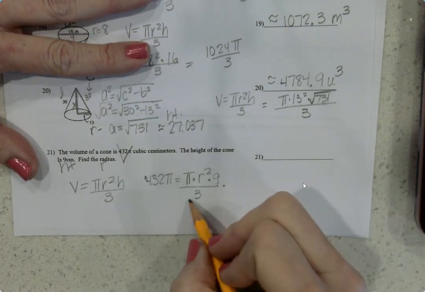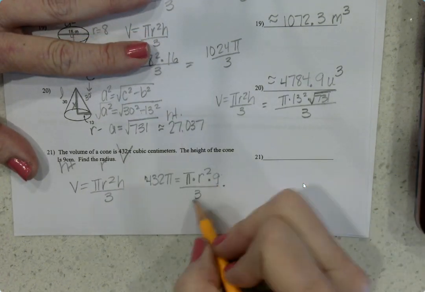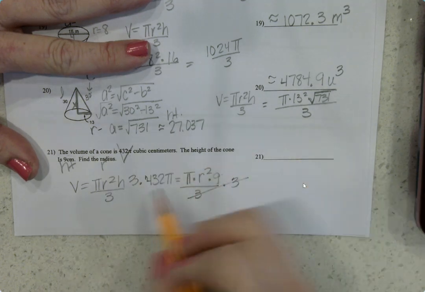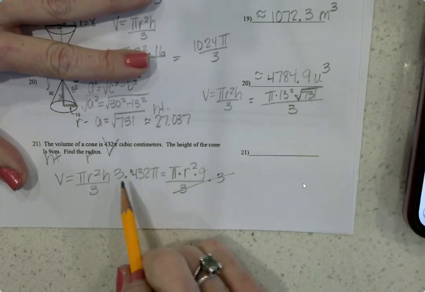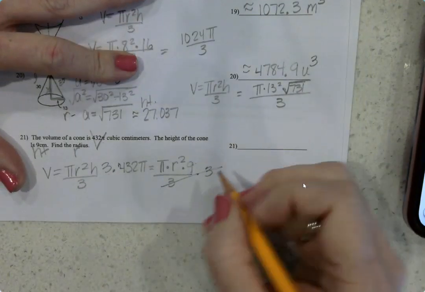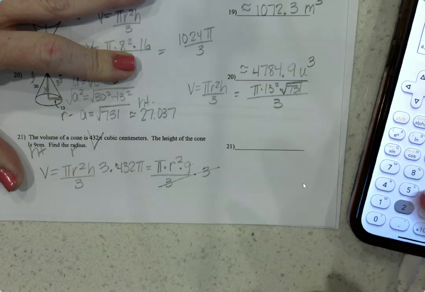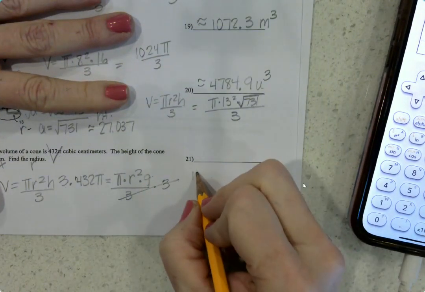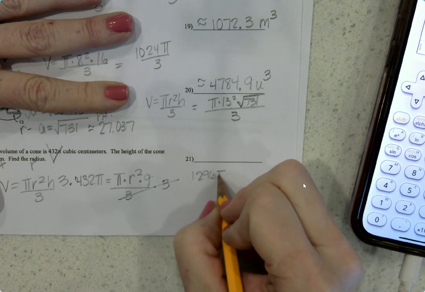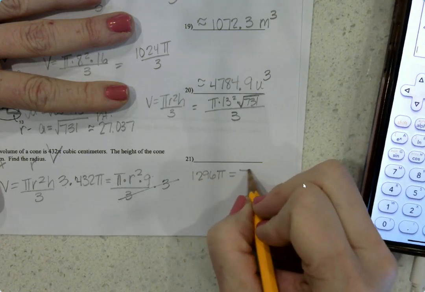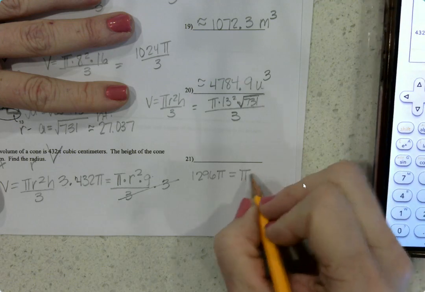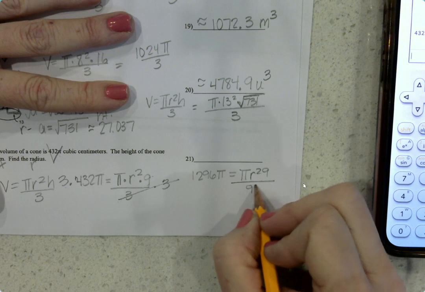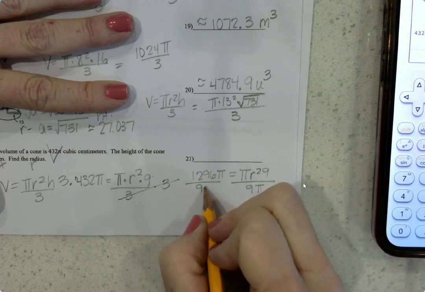And then, well, you can divide 9 by 3 and reduce that, but just in case you don't have a question like that, I'm going to go ahead and show that you do need to multiply by 3 on both sides. So 432 pi times 3 is 1296 pi. And that equals pi r squared 9. I'm going to divide by 9 pi on both sides.